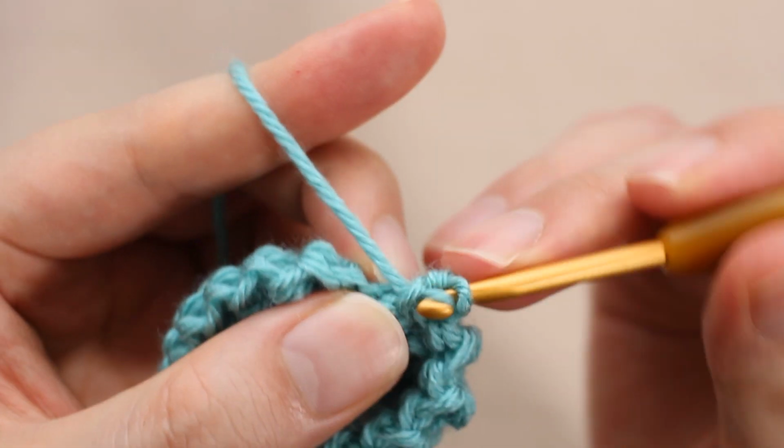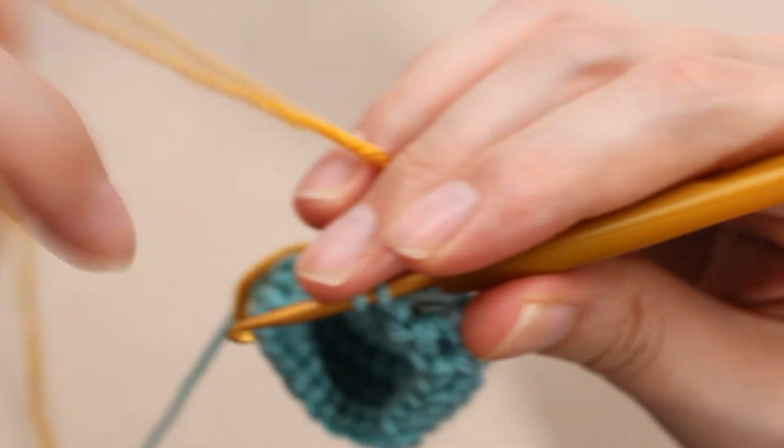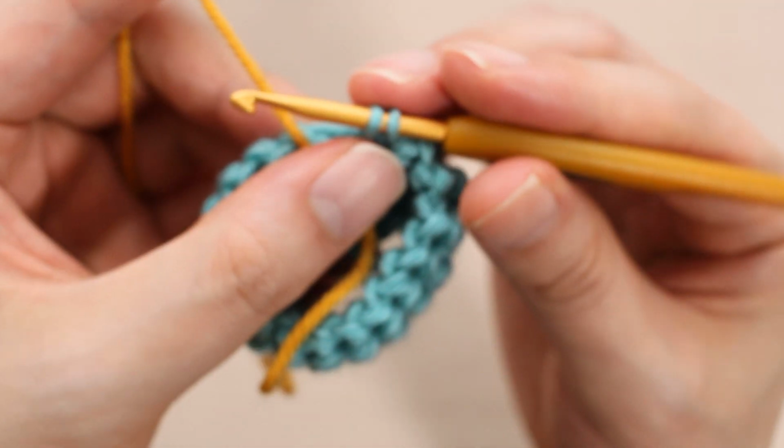If you want to change the color at the border between rows in circular crocheting, you change the thread when you complete the last stitch of the row.